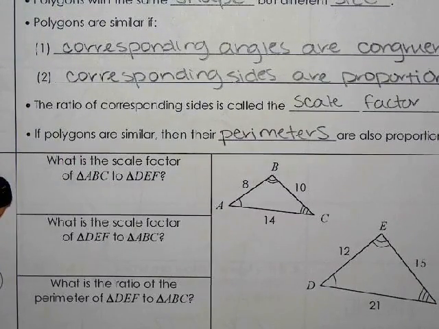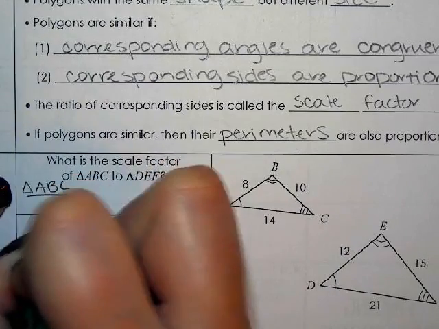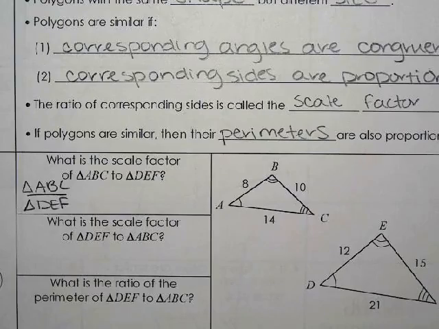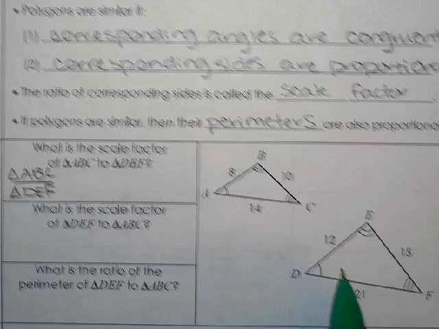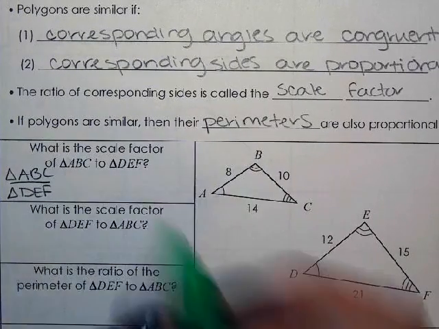So we're going to write triangle ABC over triangle DEF. When they say triangle ABC to DEF, they mean put ABC on the top of the fraction, DEF on the bottom of the fraction. Now they did the labels for you. They showed you A corresponds to D, B corresponds to E, C corresponds to F. So let's pick two sides that correspond to each other. Which sides do you want to pick?